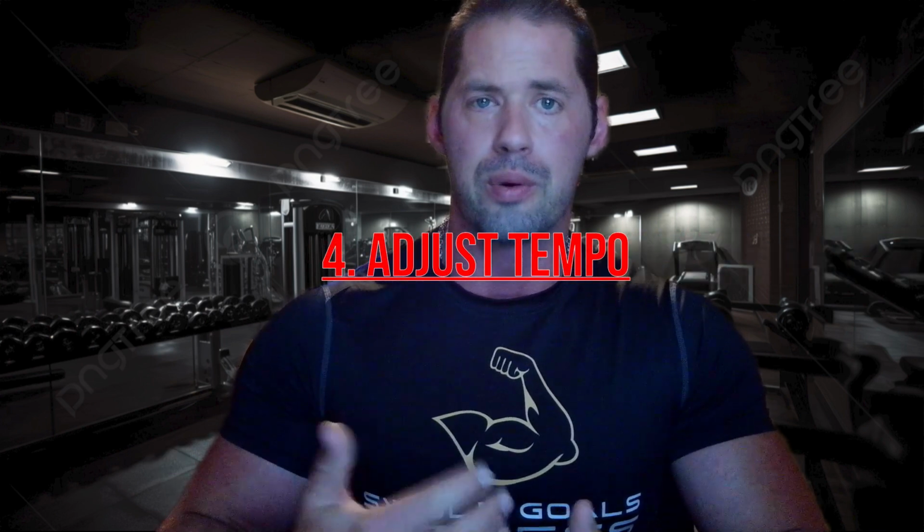The 4th way to progressively overload is to adjust the tempo. Slow down your reps. Adjusting the tempo, especially during the eccentric phase, or lowering part of the movement, increases the amount of time your muscles are under tension. This forces them to work harder, which also encourages growth. If you're doing a squat, instead of dropping quickly, take 3 to 4 seconds to lower yourself, then press back up with control. This extra time under tension creates more stimulus for growth, even without increasing the weight.